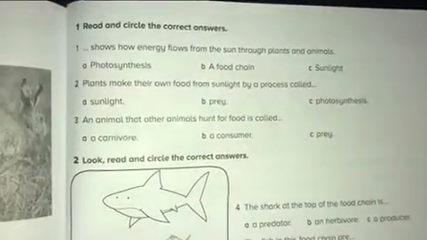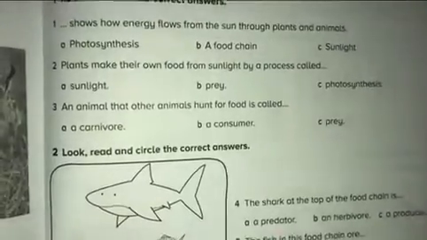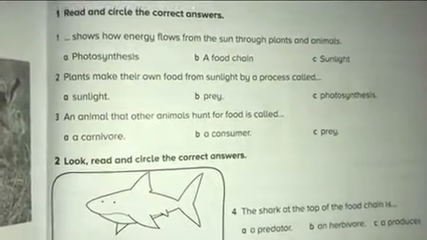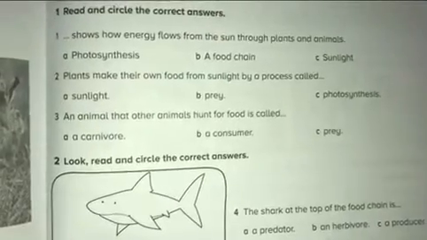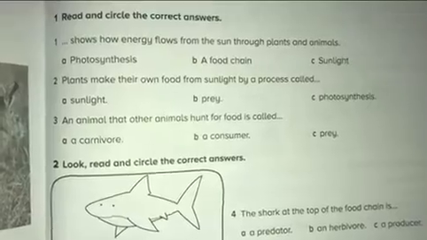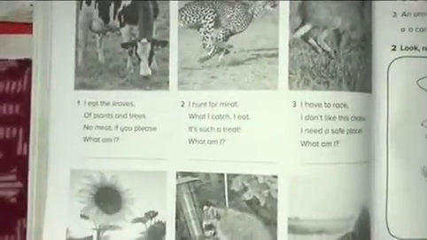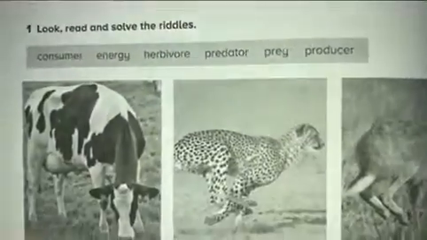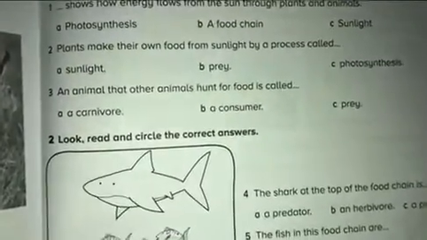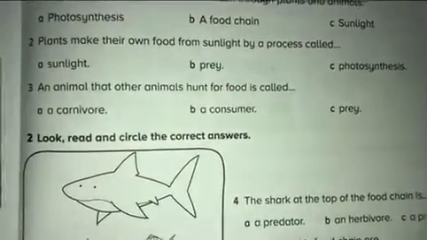Yes, it is photosynthesis. Now you are going to do number 3 by yourself. Okay? An animal that other animals hunt for their food. We can go back to page 86. And here, which one is it? Is it a carnivore, a consumer, or prey?